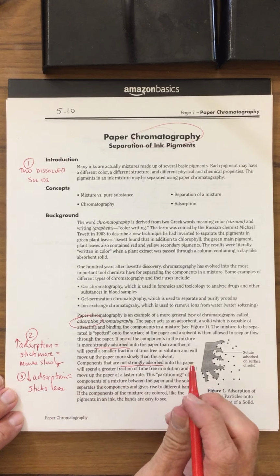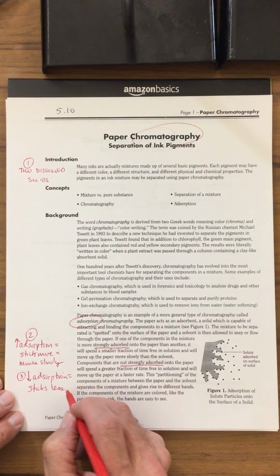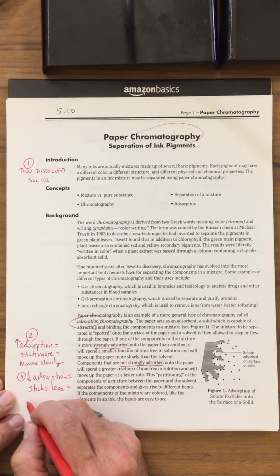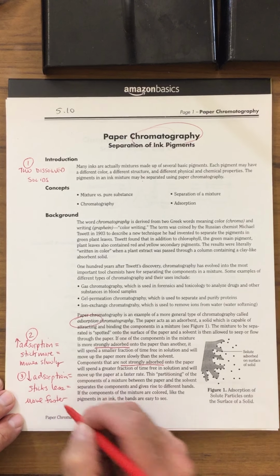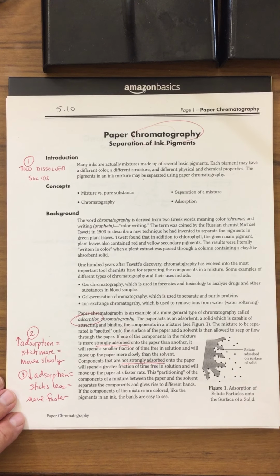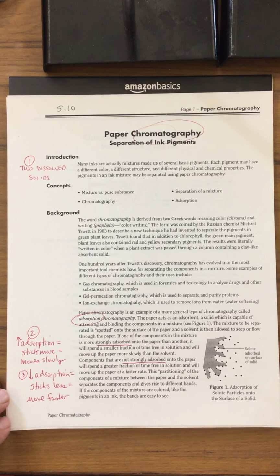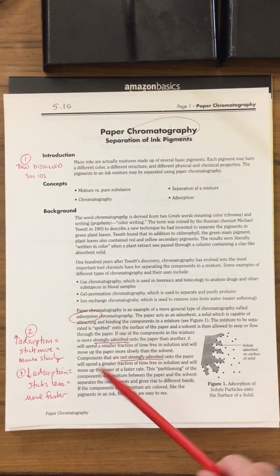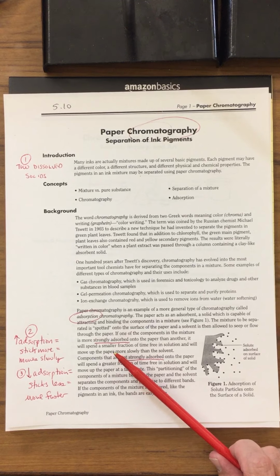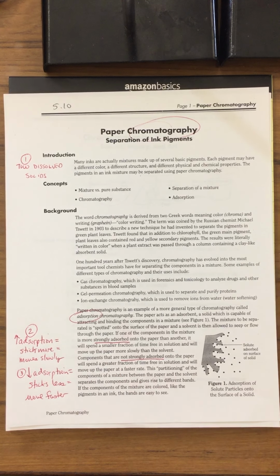It sticks less to the paper. If it sticks less to the paper, that means it's going to move faster through the paper. Those are the main concepts of this lab. We're separating two solids, and one of them is by the type of material and the adsorption.